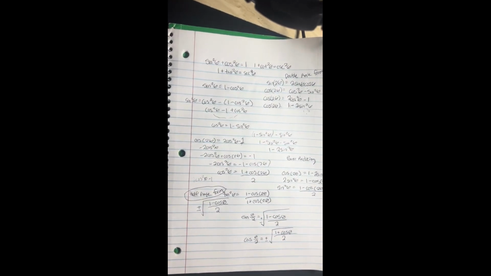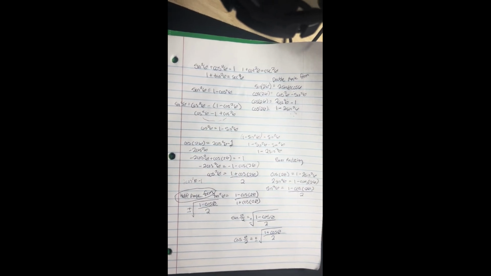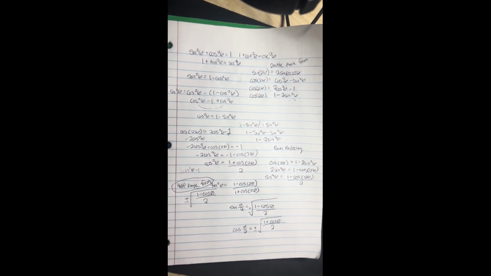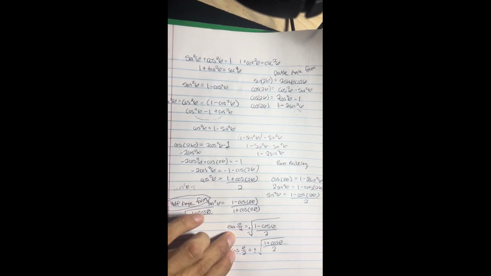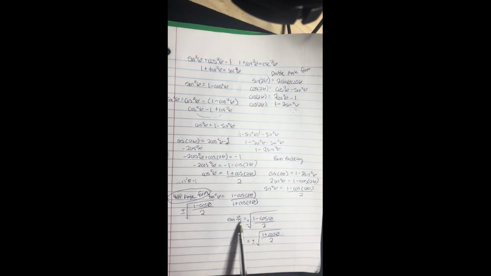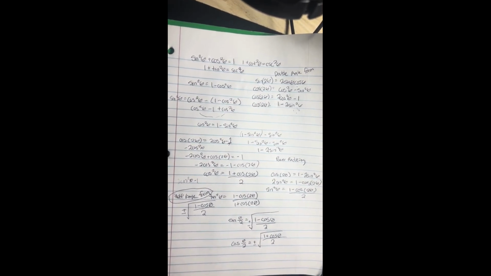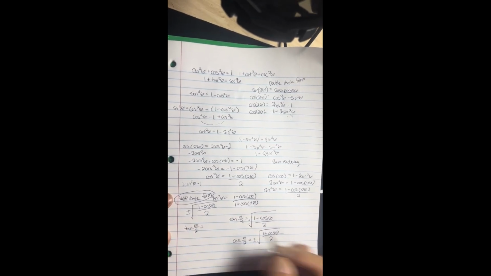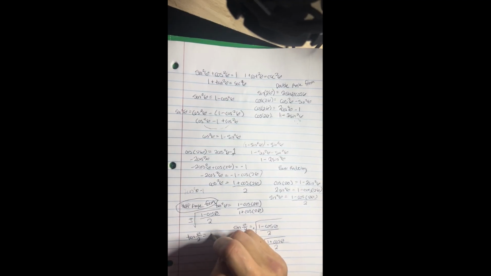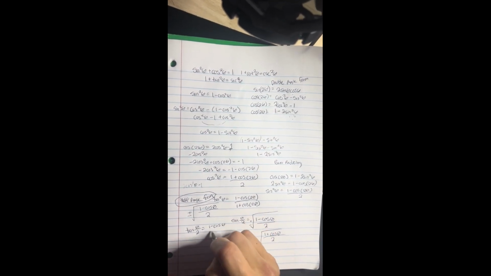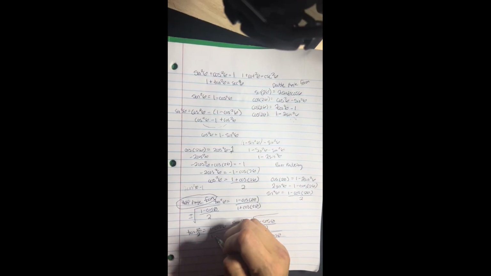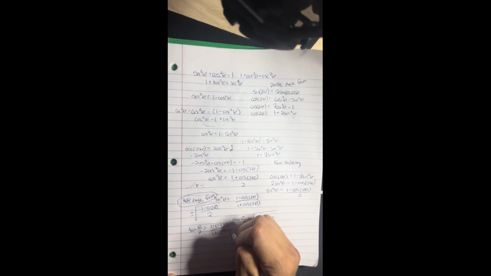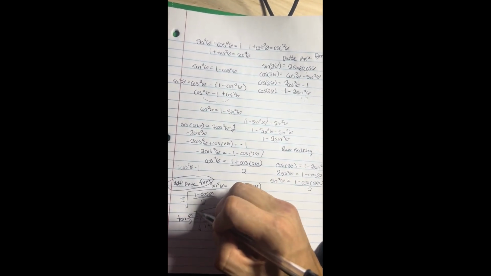So how do we get the tangent theta over 2 formula? All you have to do is remember sine over cosine is tangent, so you use this over this. The 2 cancels out and the square root plus or minus stays. So tangent theta over 2 equals the square root, plus or minus, of 1 minus cosine theta over 1 plus cosine theta.